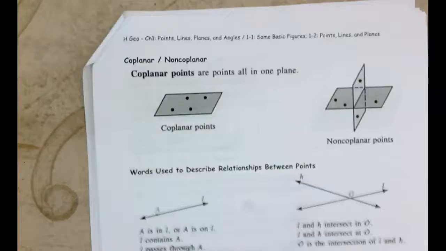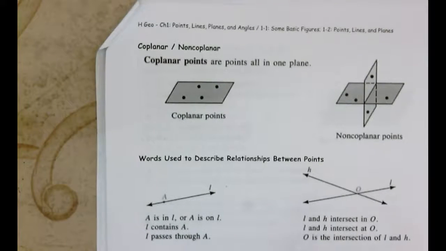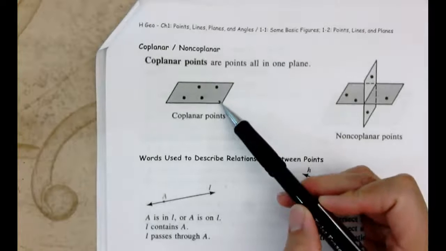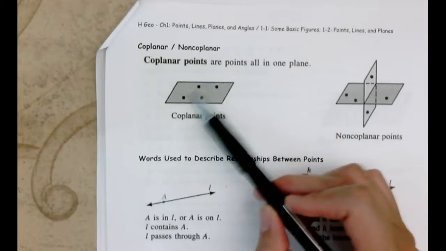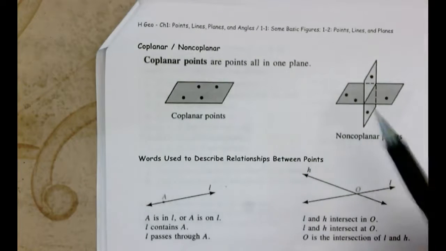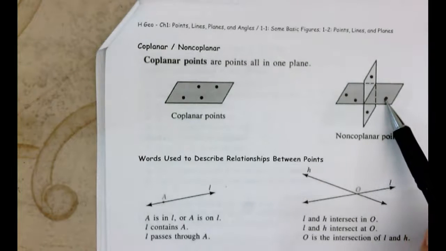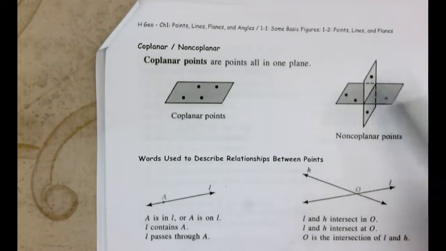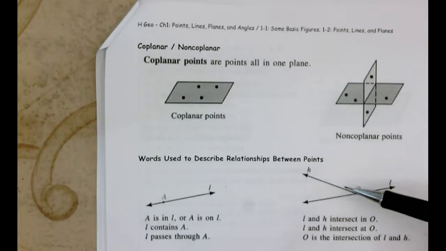All right. Now, similar concept. This is coplanar. If there is a plane that can contain all points, those points are coplanar. Okay. So these 3 points are coplanar. But these 3 points and this one are non-coplanar because there's no plane that can go through all these 4. Okay, these and these are coplanar. But this with this and this are non-coplanar.